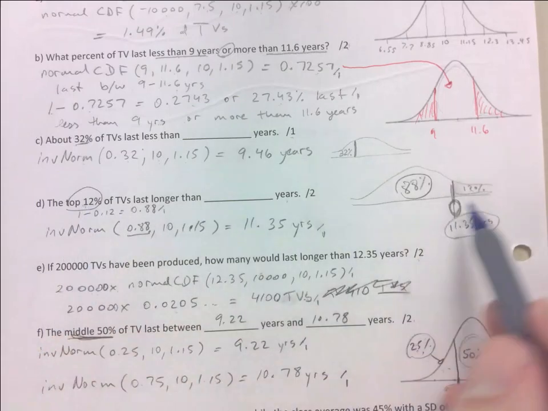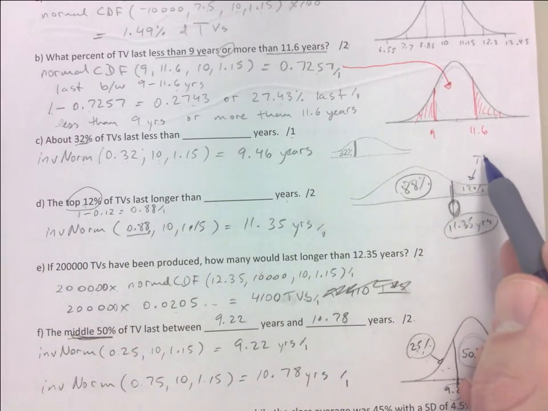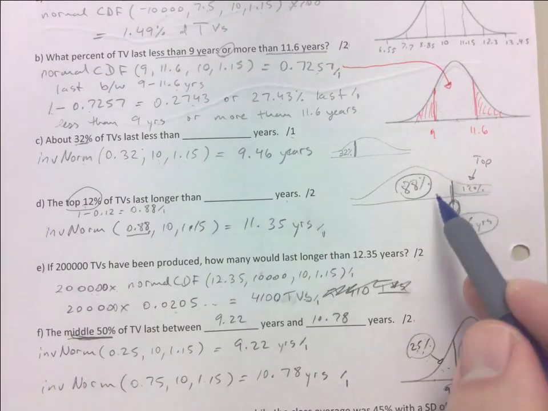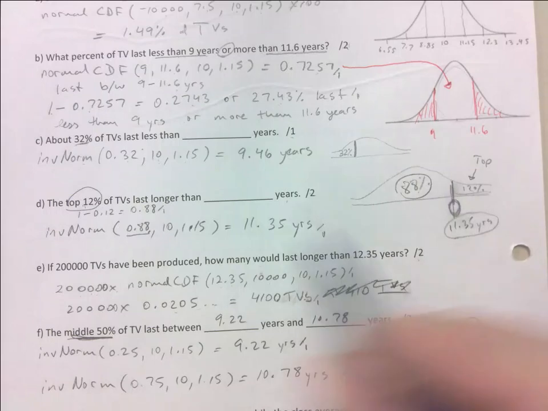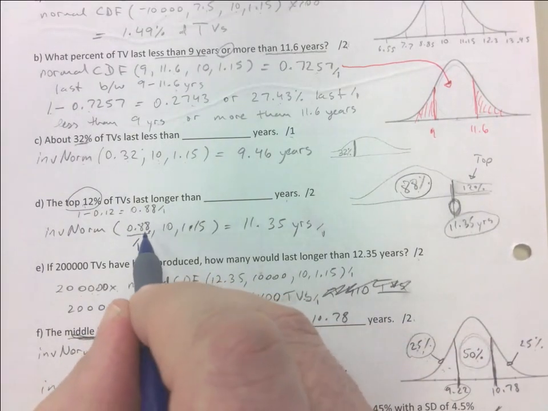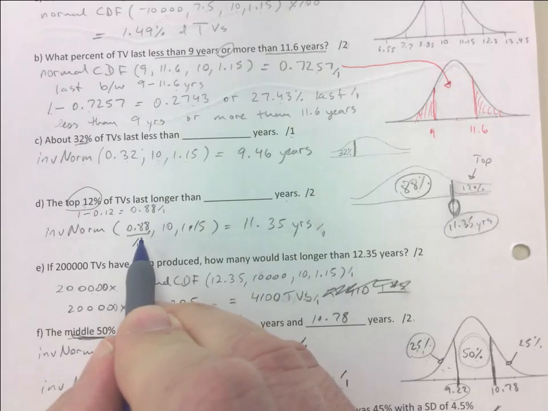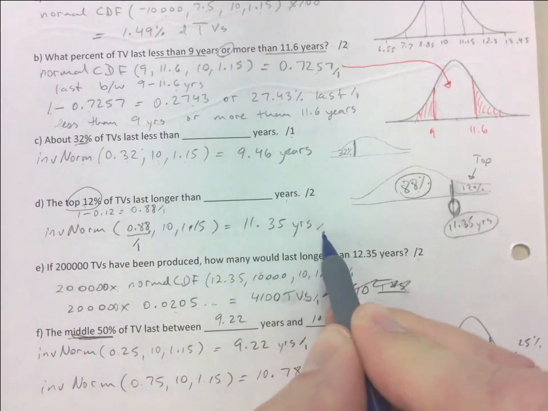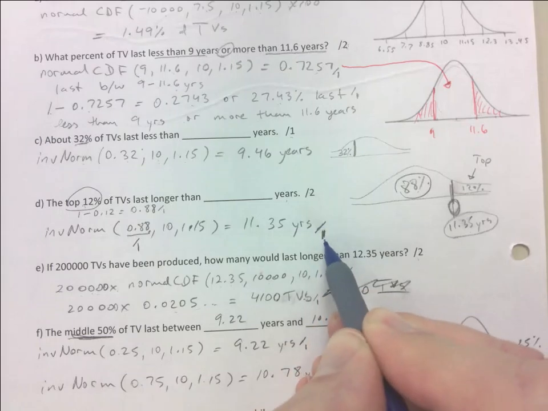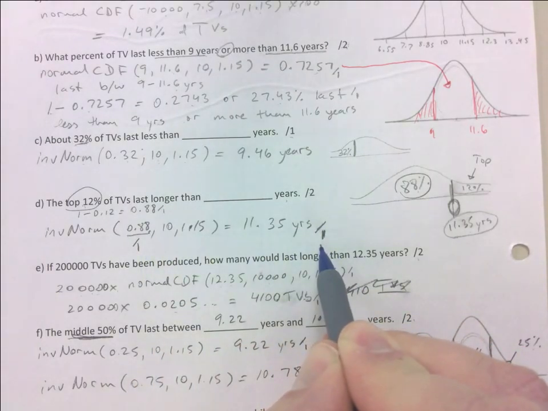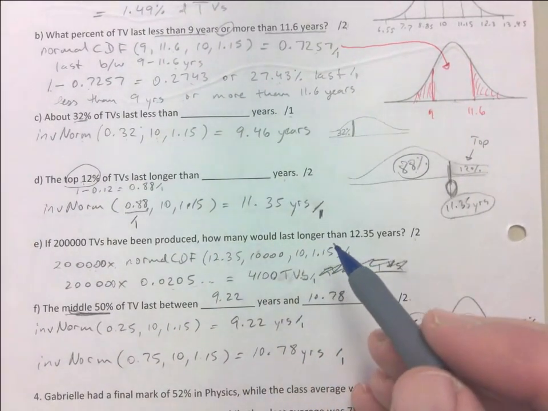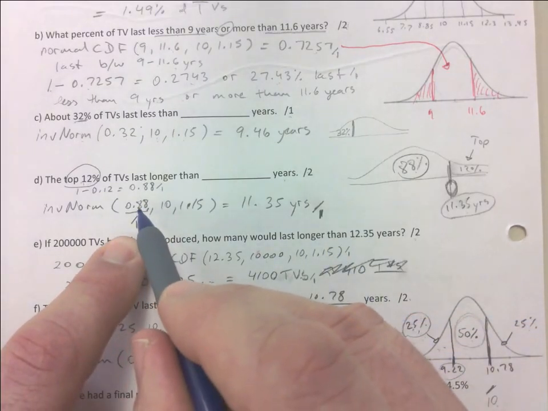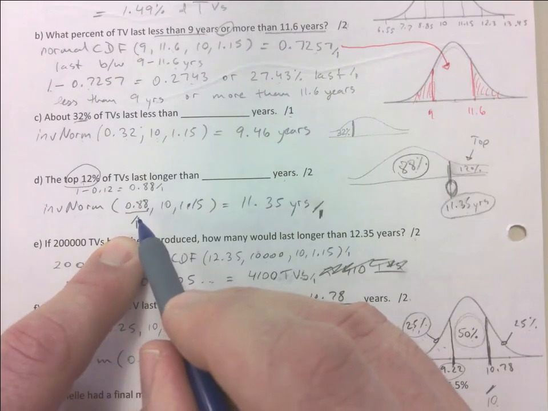Next, the top 12% of TVs last longer than this. Top 12 is an indicator that I'm giving you whatever is to the right, and if it's top, you're further up the x-axis, which means this is 88%. So having that 88%, or 0.88, is worth 1 mark, and then using inverse norm to figure out the number of years is worth another mark. That's how I come up with 2 marks. So if you used inverse norm, you get 1 mark for sure. If you use the 12%, then you lose a mark for using 12.